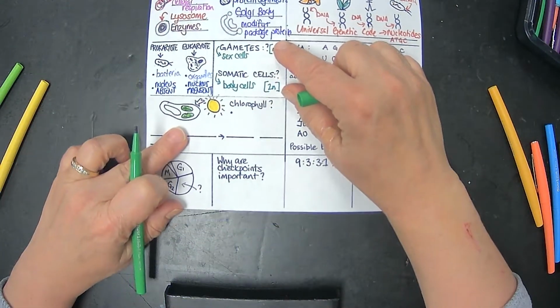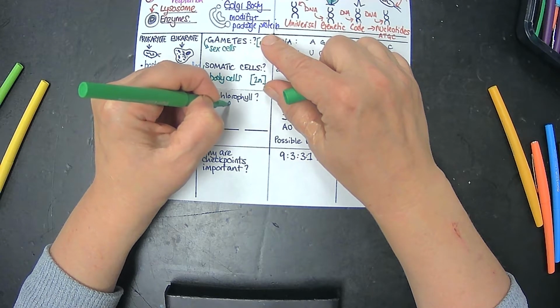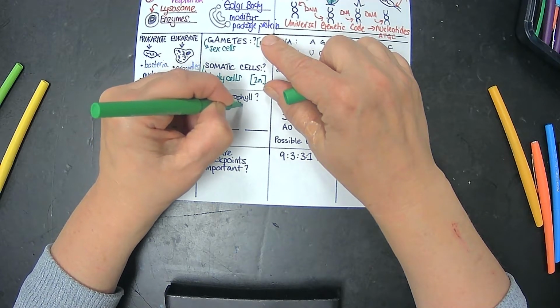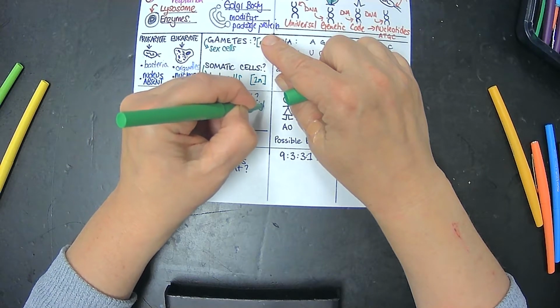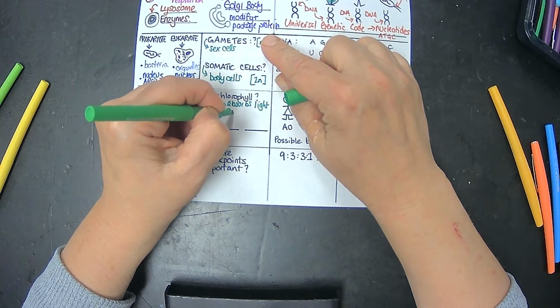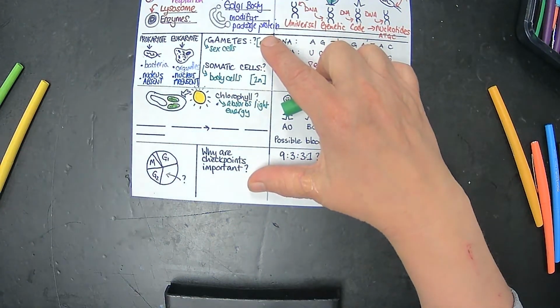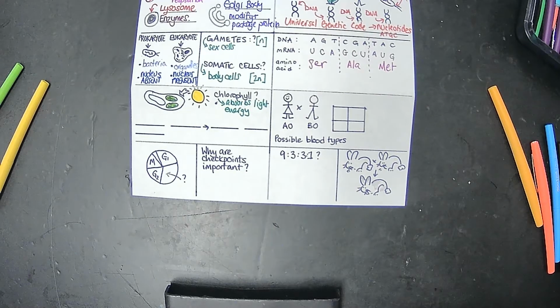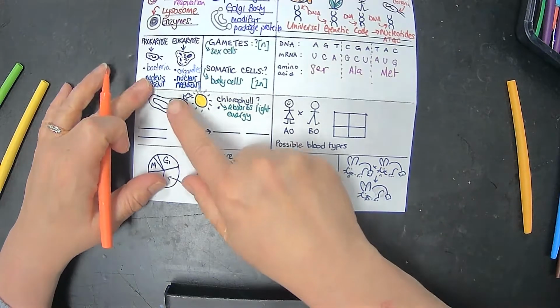So when we're talking about photosynthesis, first off, what does chlorophyll do? Chlorophyll absorbs light energy, and that light energy drives the whole process of photosynthesis. Okay, so while we're at it, let's talk about what the equation for photosynthesis is.